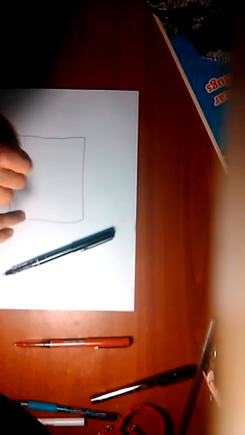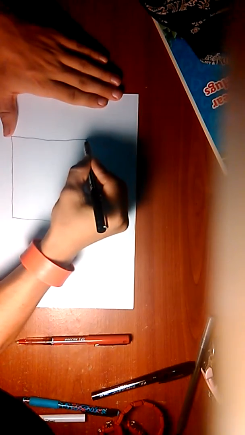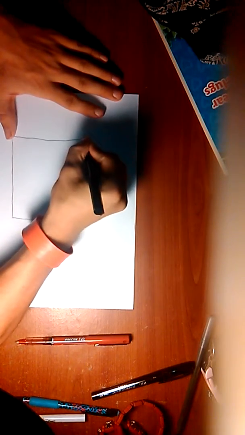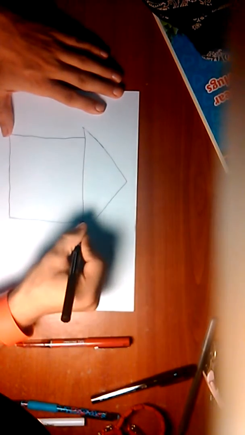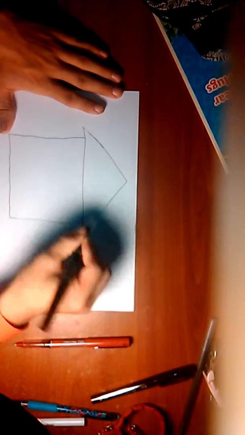Oh my goodness, my fingers hurt already. So you draw your square. Whoops, I broke things. Draw it, and then you need to draw a triangle on top of your house. This will represent your roof, like so, okay? I'm running out of ink.